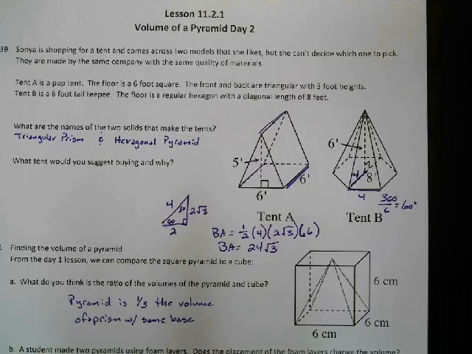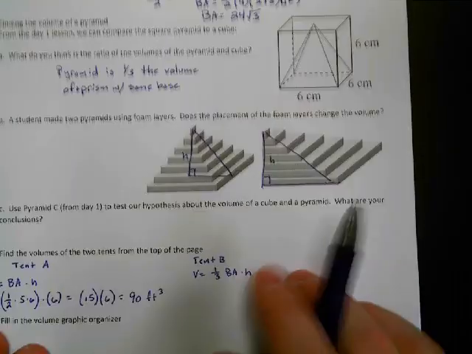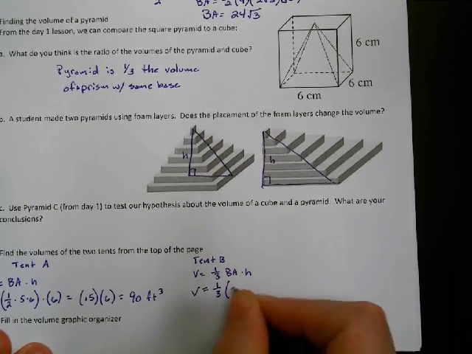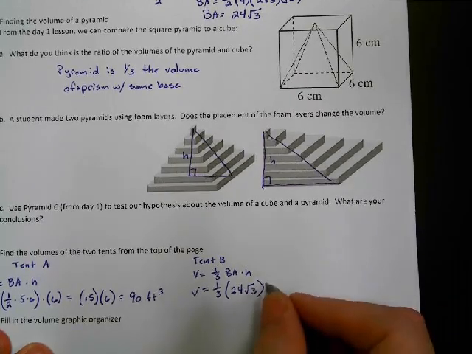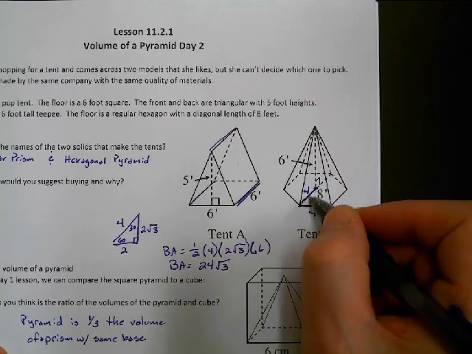All right, so the base area of our hexagon is 24 root 3. So our volume is going to be 1/3. Base area is 24 root 3. And we said the height was 6 on this one. Remember, the height is this interior measurement because it has to be perpendicular to that base there.